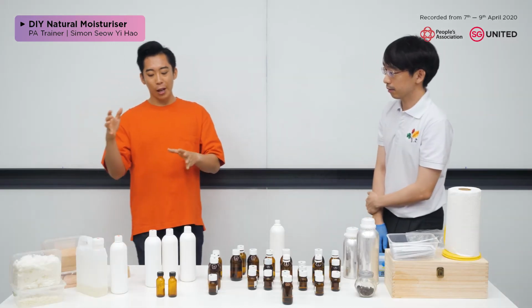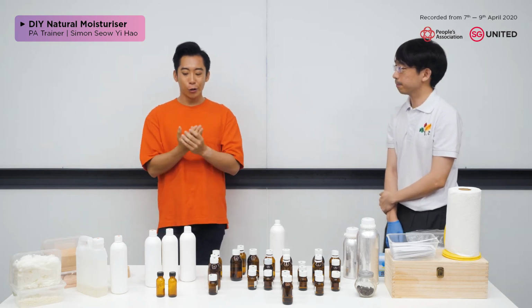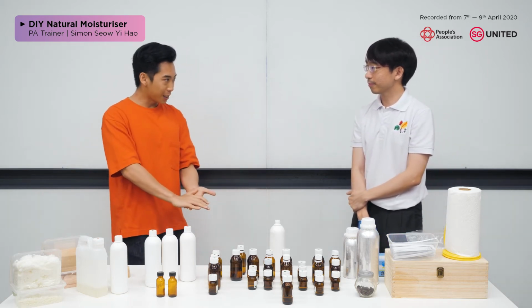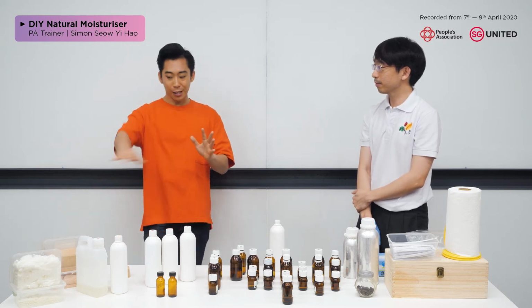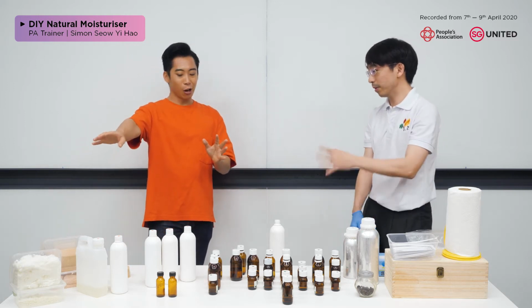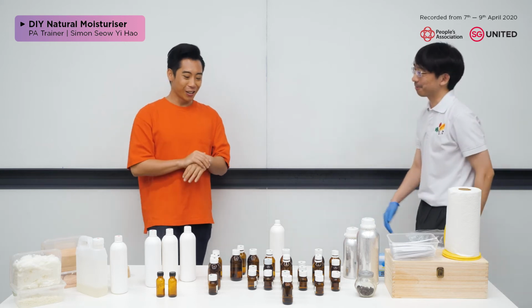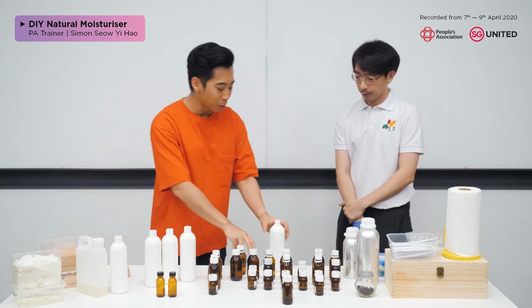So if I rank it, almond is the lightest, then argan, then jojoba, and then butter, the shea nut butter. Based on these four, yes, we have others. So today specifically, what are we going to learn?